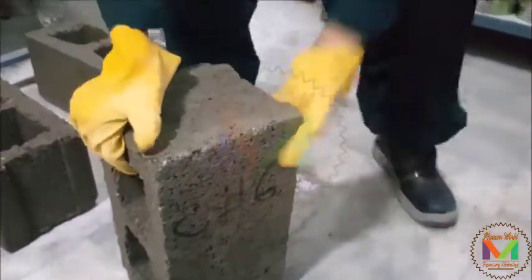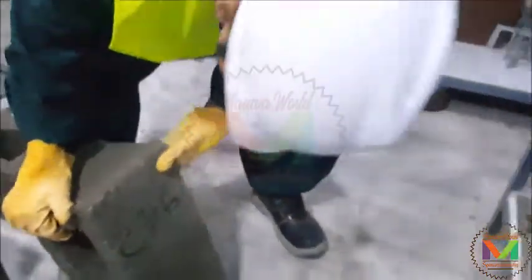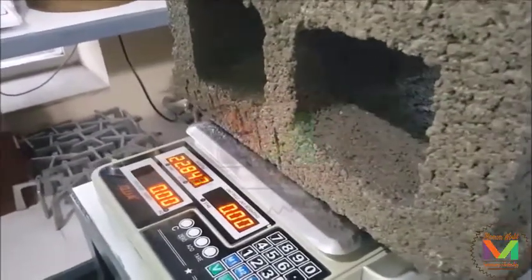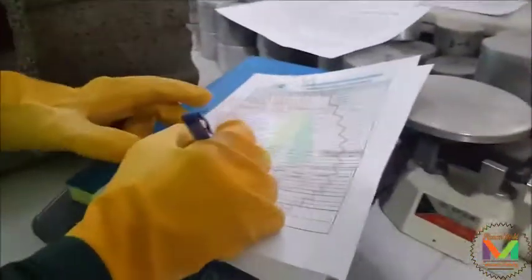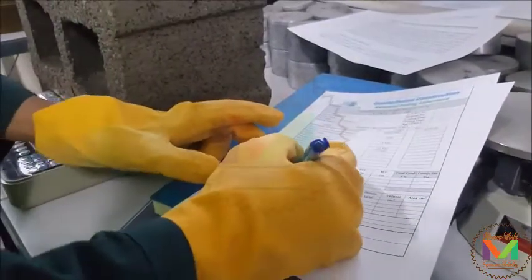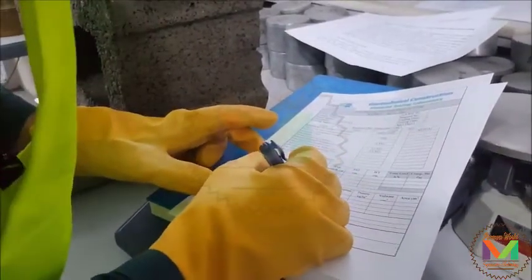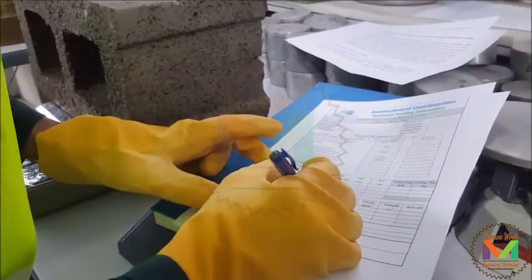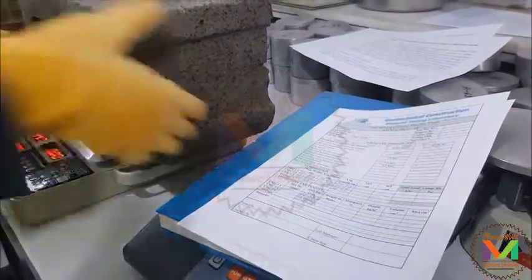Okay, this is the last one. Sample number 6. Its SSD weight is 22.847. Here we go. It's absolutely done so far.